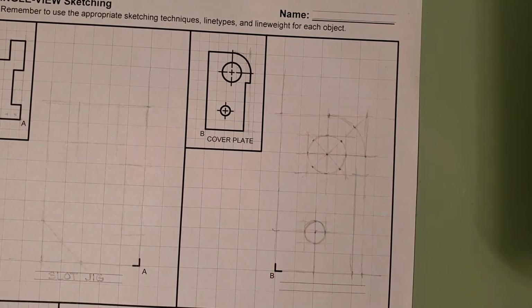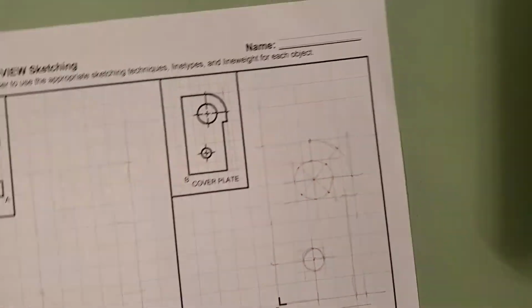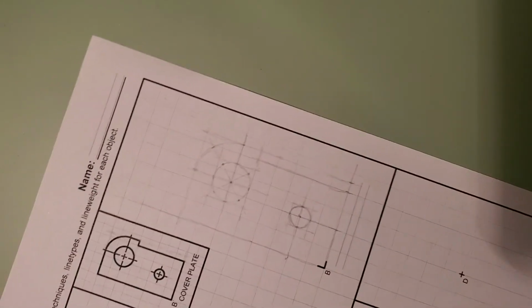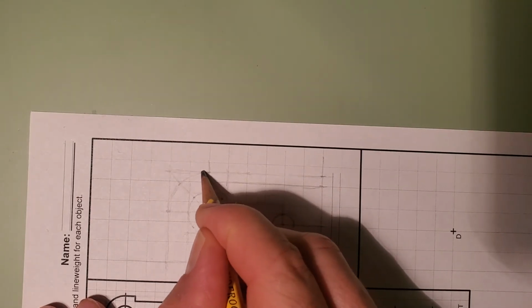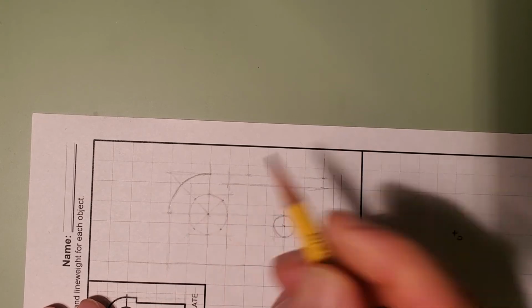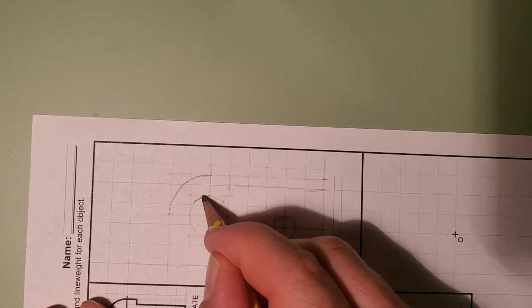And so now we have our details. Now we're ready to darken our object. So I'm going to go ahead and darken my object. Generally speaking, as we noted last week, arcs and circles are darkened first on a drawing, so I'm going to turn this so I can do this more effectively. Okay, and I'll go ahead and get my circles as well.